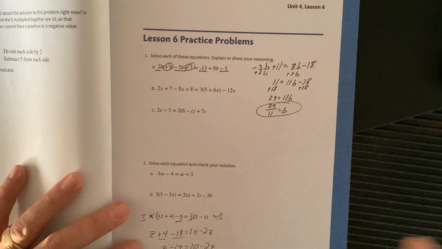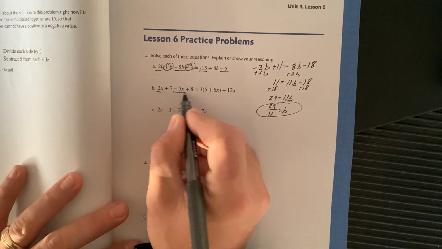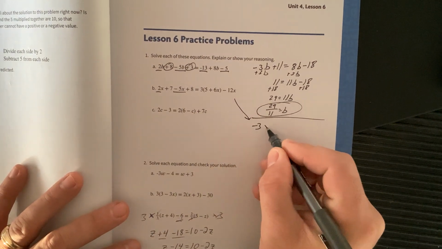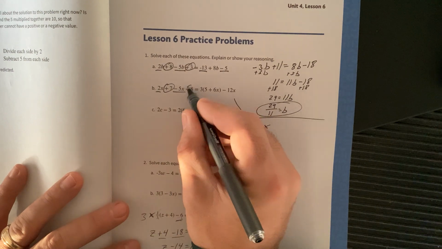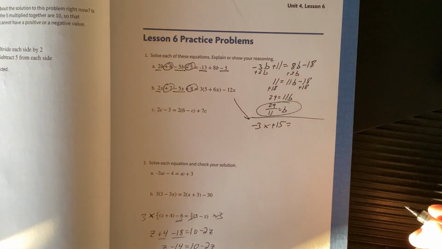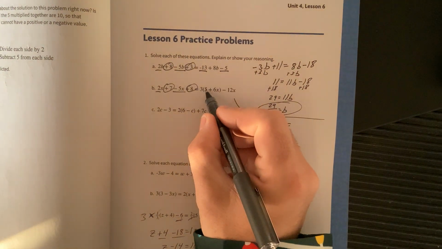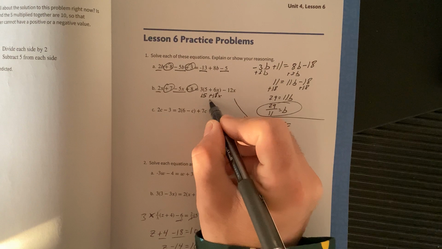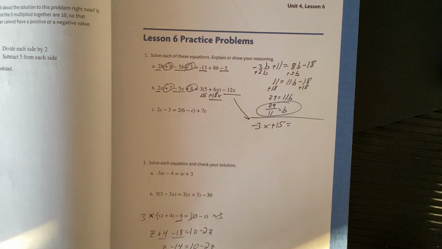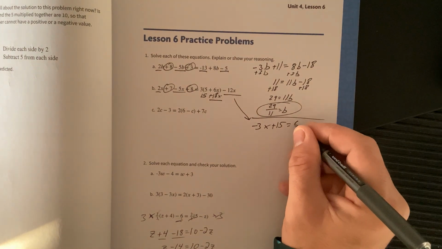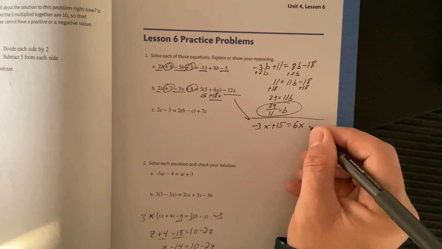Question B, similar. And that I have negative 3x. 7 and 8, of course, add up to 15. Right side, 3 times 5 is 15. 3 times 6x is 18x. Now we can combine those two things right away. What's 18x minus 12x? 18 minus 12 is 6.